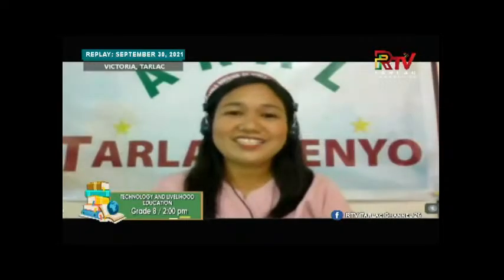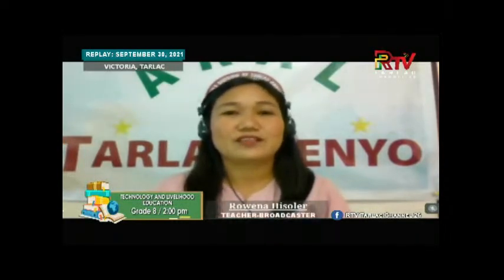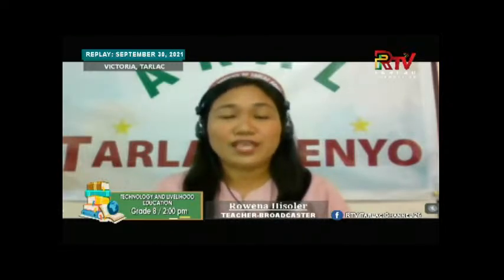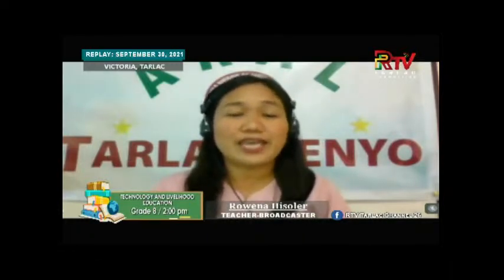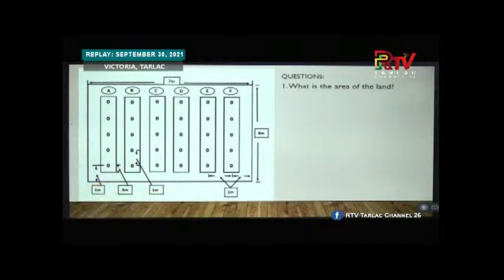Now, let us check if you know how to interpret plans and layouts. Using the plan layout, let us make an interpretation by answering the given questions. Question number 1. What is the area of the land? As we all know, in getting the area, we multiply the length by its width. What is your answer? Very good! The area of the land is 42 square meters.